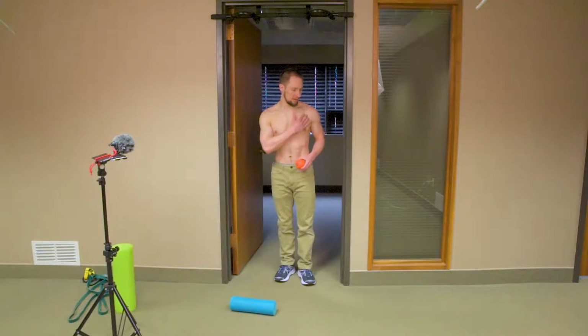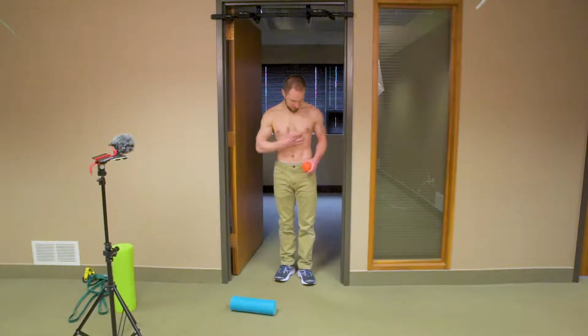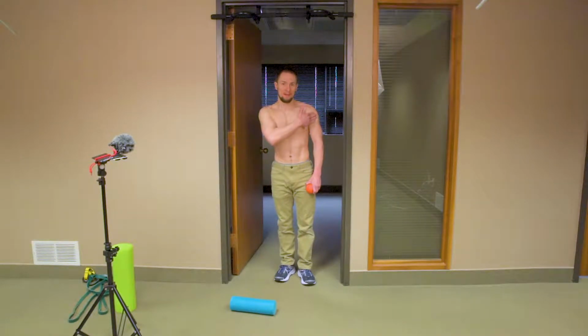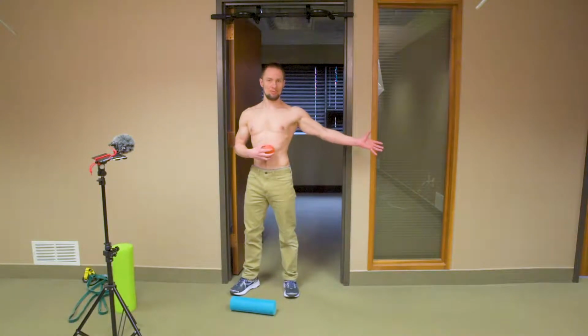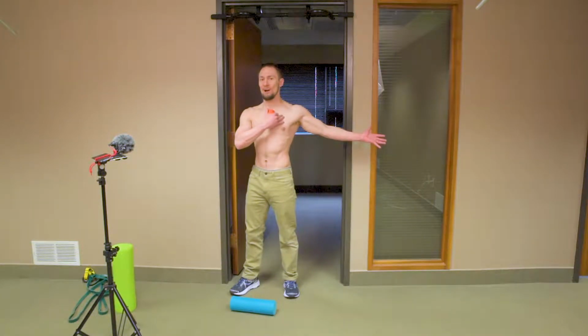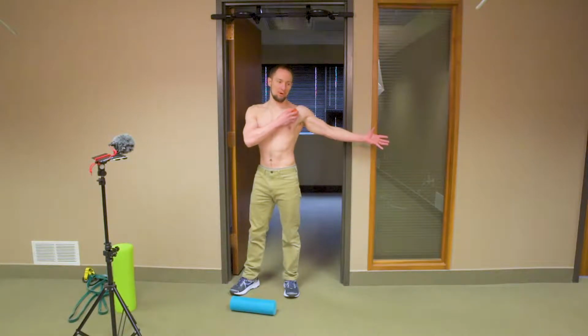All right, you've got your pec minor, which inserts here and then comes down onto the various ribs, and you've got your pec major, which does this kind of thing and comes across and bands in here. But in general, we want to work on external rotation in order to stretch the pec out, and we want to work on pressing into it to get that myofascial release.